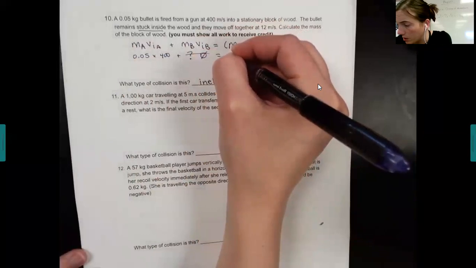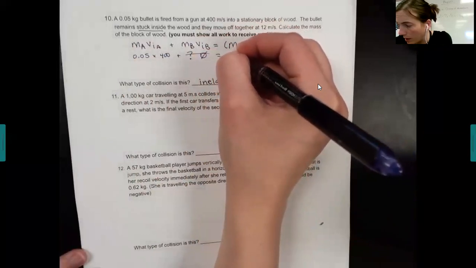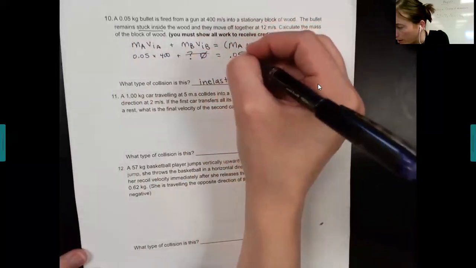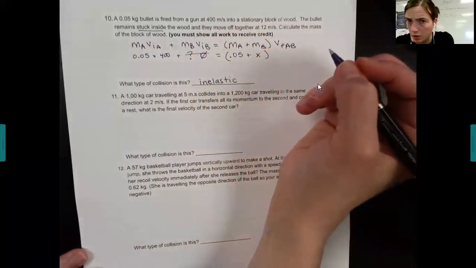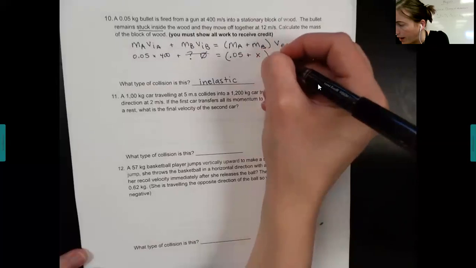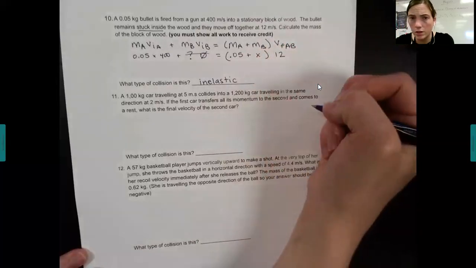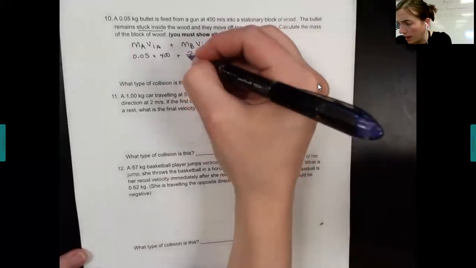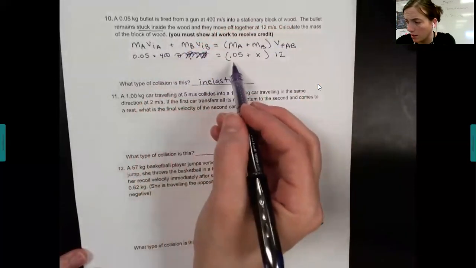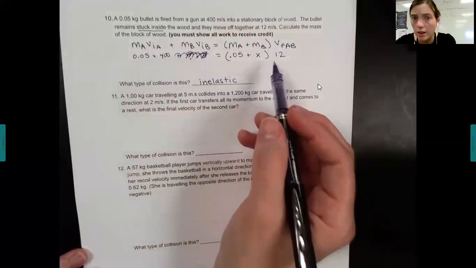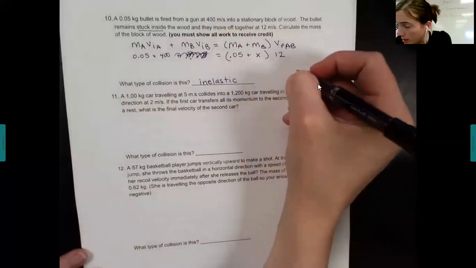And then it's equal to the mass of A, so 0.05, plus the mass of B, which we're looking for, so I'm just going to write X. And then the final velocity is 12. Okay, so again, this canceled out. That leaves us with this is equal to this right here. You can solve for the rest.